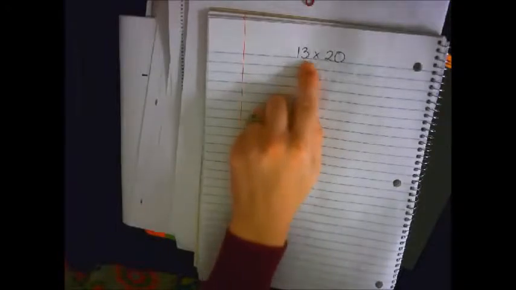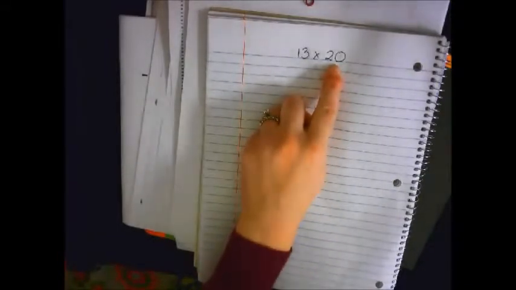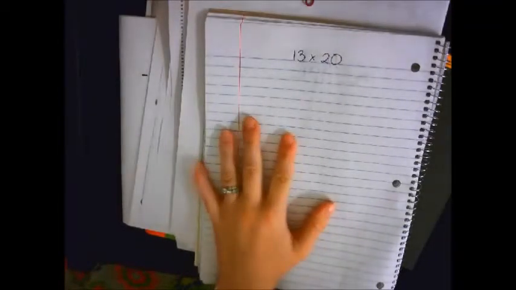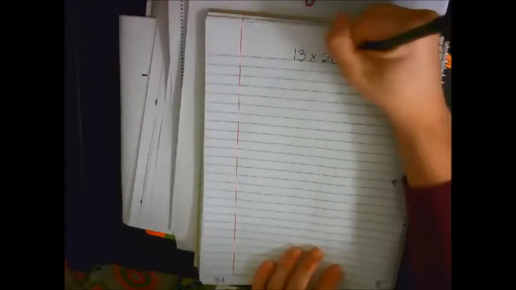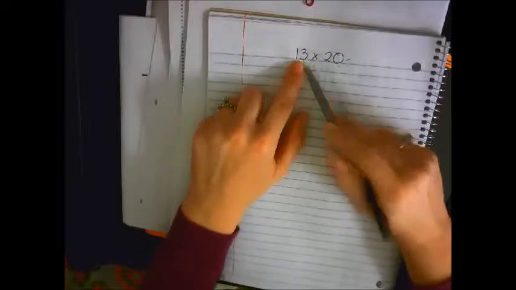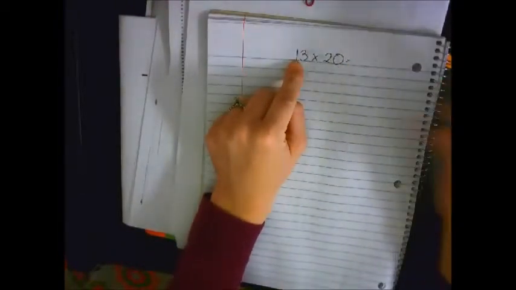Hello friends, today I'm going to show you how to multiply a two-digit number by a multiple of 10, and I'm going to use models such as an array and graph paper to help me solve. So first I'm going to start out with the array, and my first number is 13, and I want to model 13, and I'm going to start out by breaking it apart by place values.